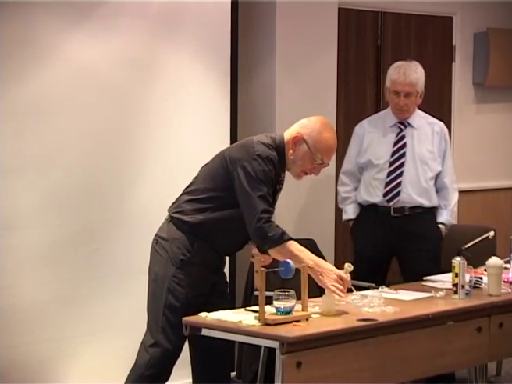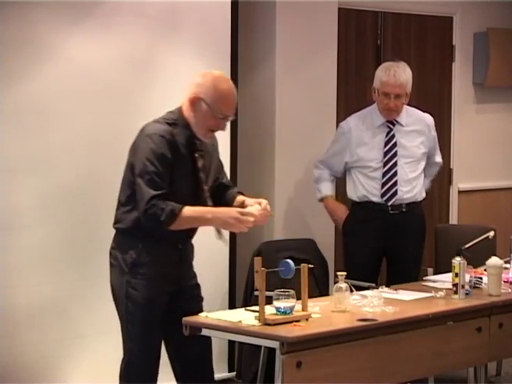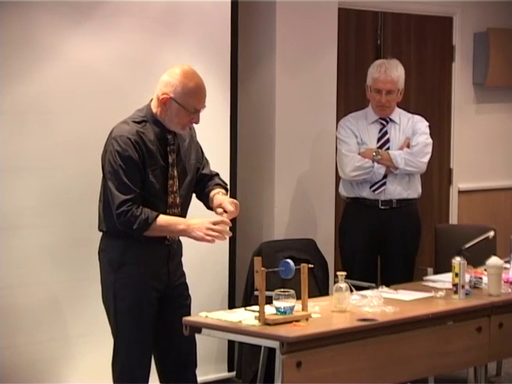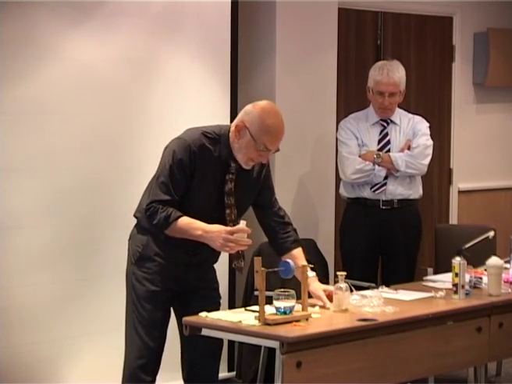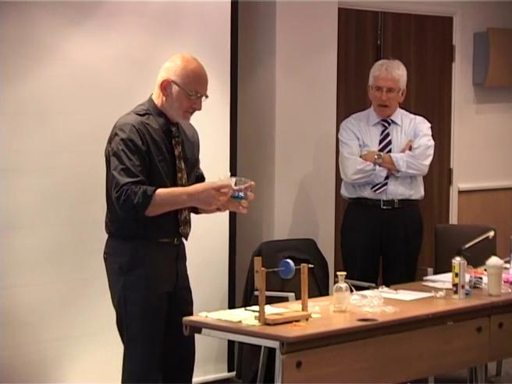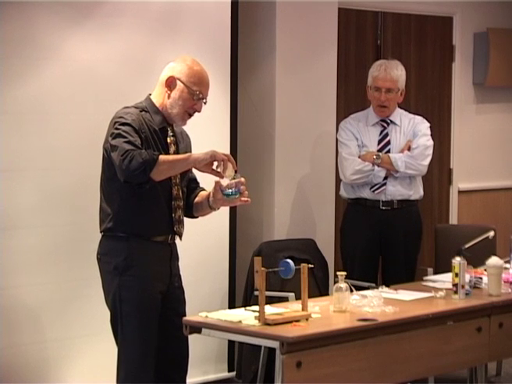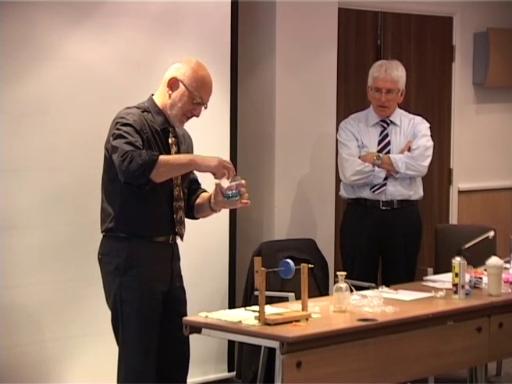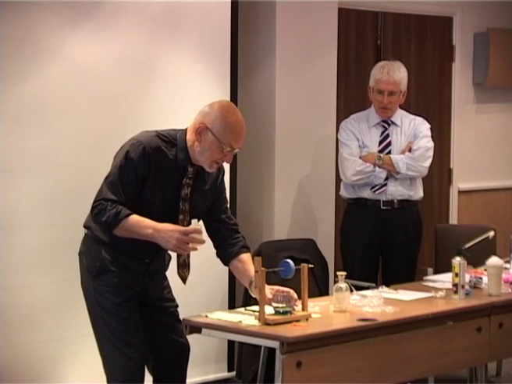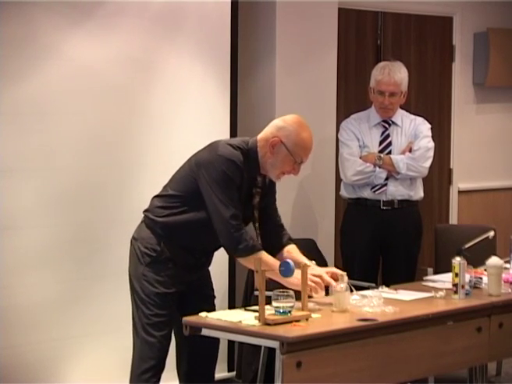And what I want to do first is to put some diamine into this lovely beaker. Diamine is dissolved in water, by the way. So it's hexamethylene diamine dissolved in water. That's gone in there.